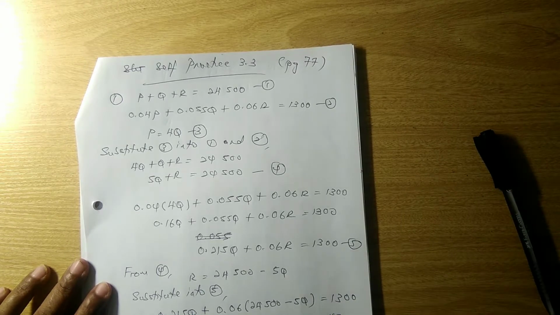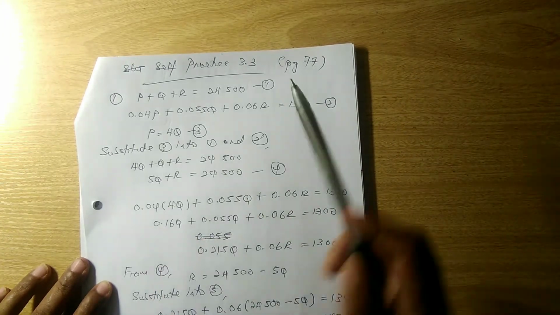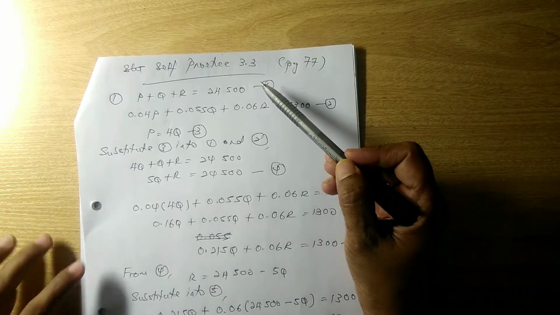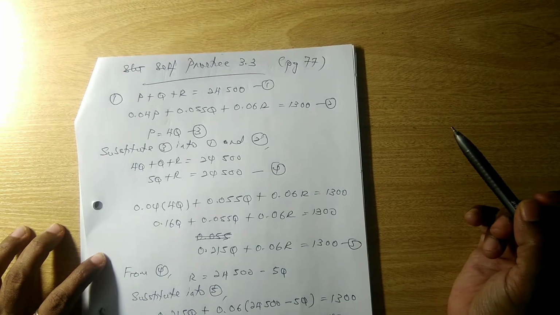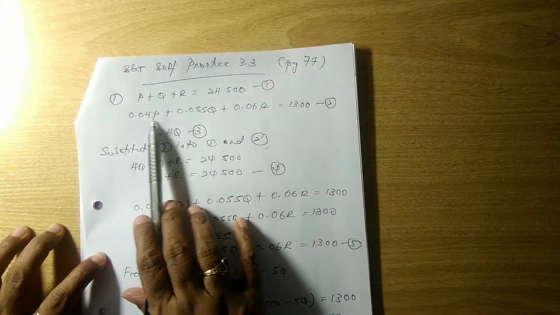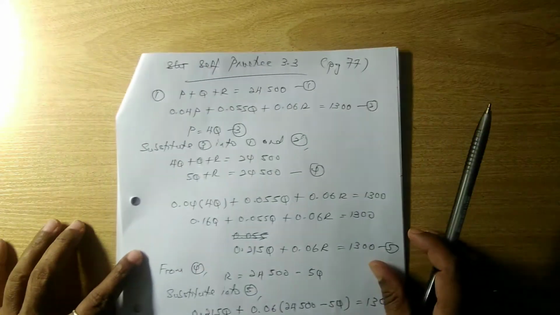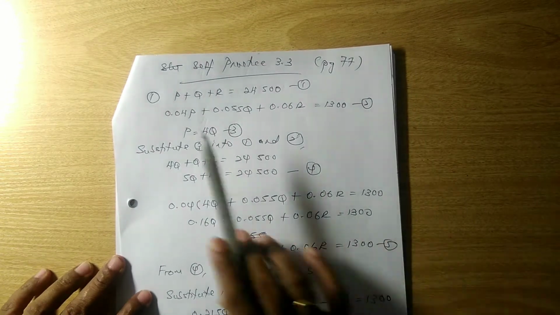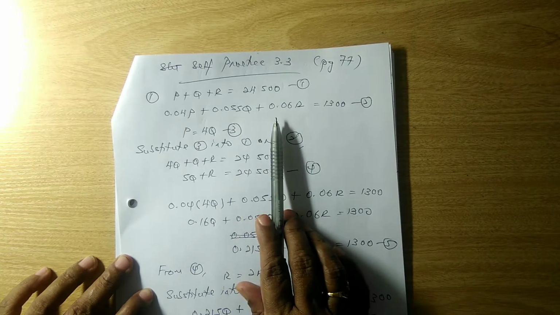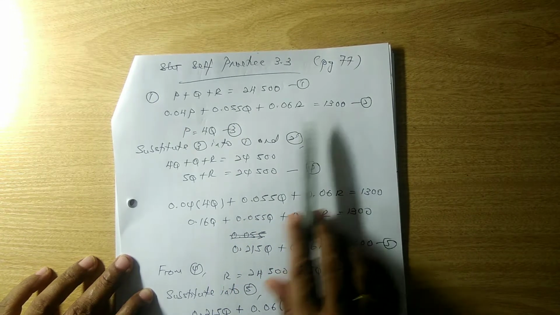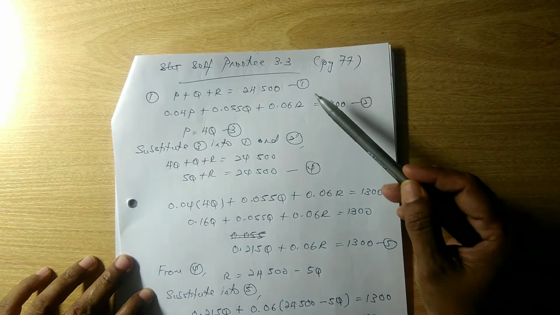Question number one says you've got three accounts, P, Q, and R, and the total amount invested is 24,500. So this is my first equation. The second equation is the dividend that we got from the respective accounts: 4% for P, 5.5% for Q, and 6% for R. The dividend collected is 1,300. And they say the amount in account P is 4 times the amount in account Q. So these are the three equations.